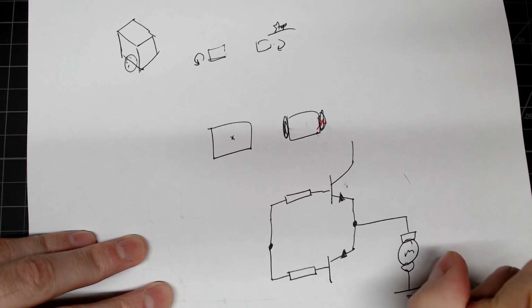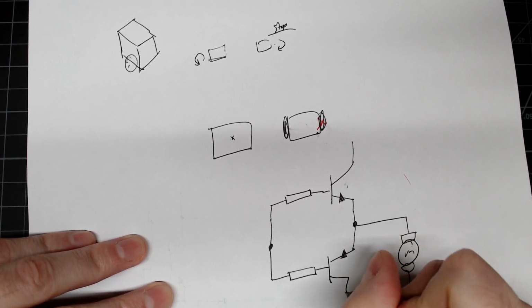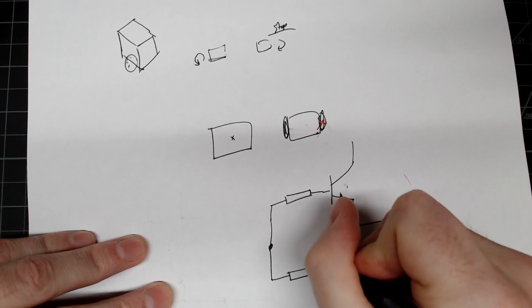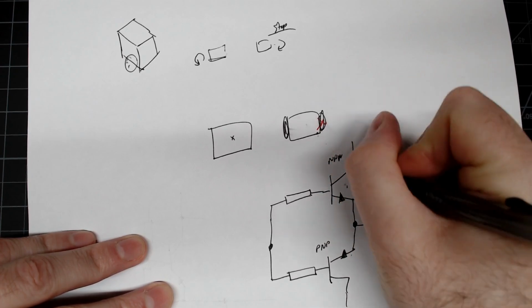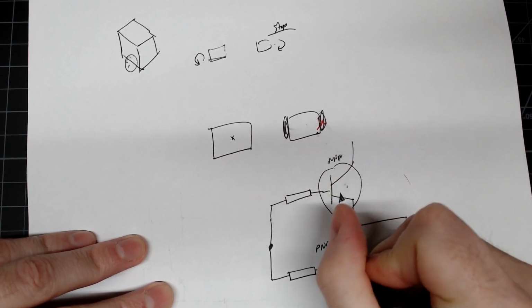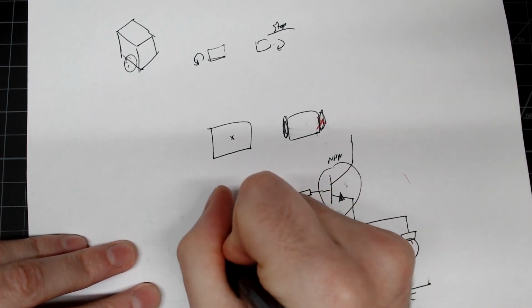We're done here. The problem with this, and this is the collector of this transistor. So this is your PNP, and this is your NPN. The transistors work similarly. I'll circle these because it's fun. The problem here is that this is your input.